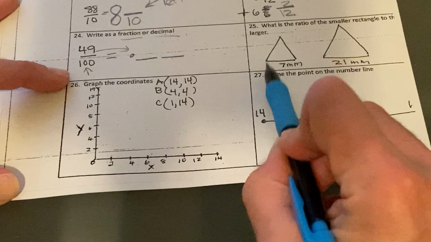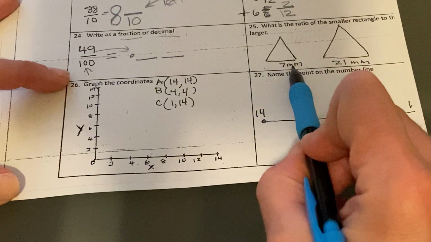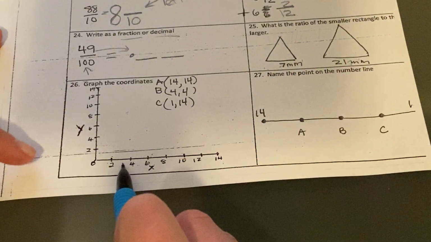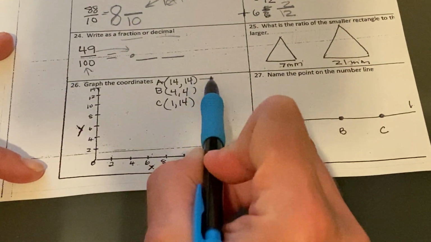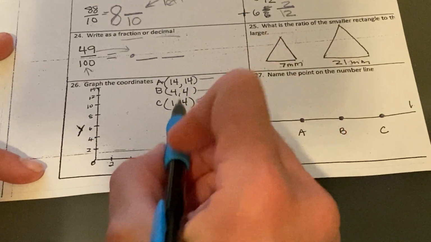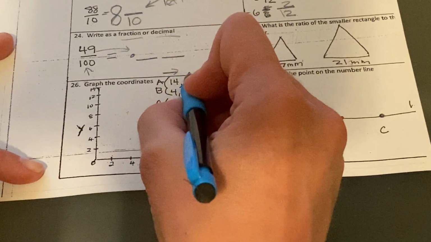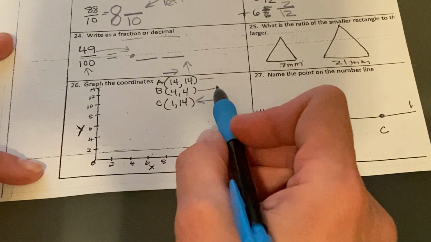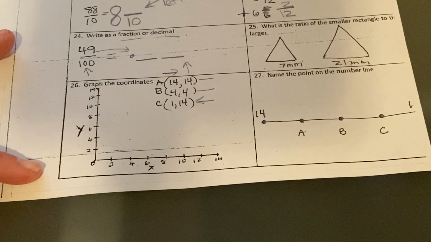Okay, I did a separate video for number 25 about the ratio. So if you don't understand that one, pull that up. On number 26, you're going to be doing these 3 plots. Okay, so remember, you go over first. You always go over for the first one and then up for the second one. So A would be over to 14, up to 14, and so on.